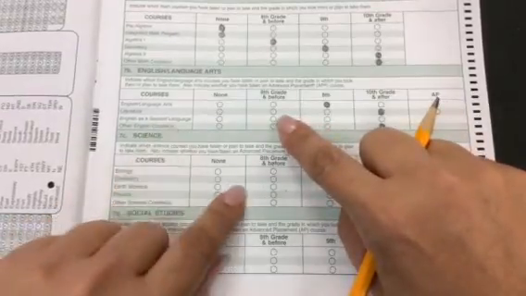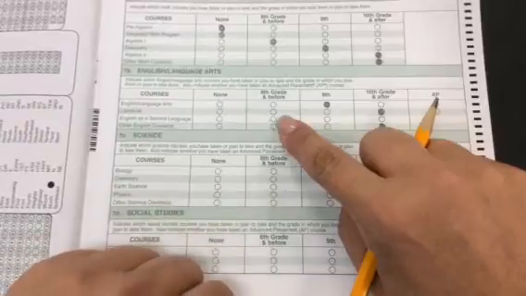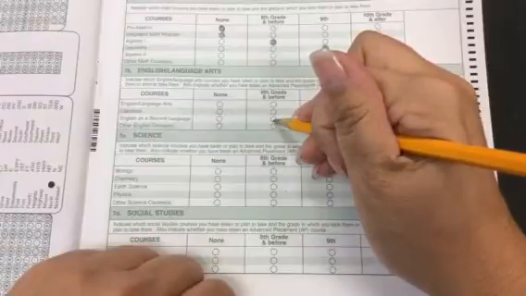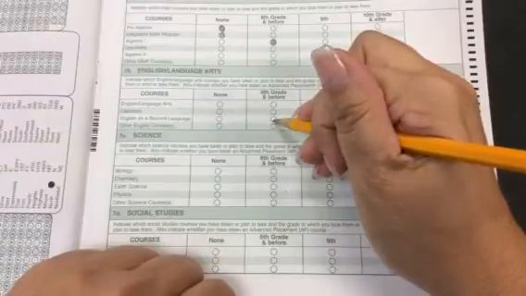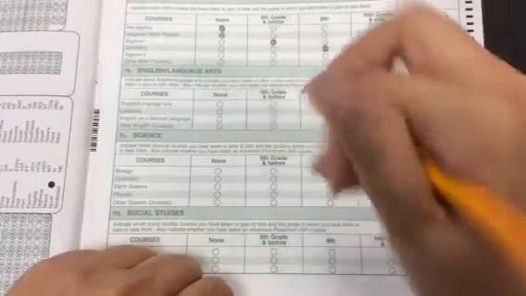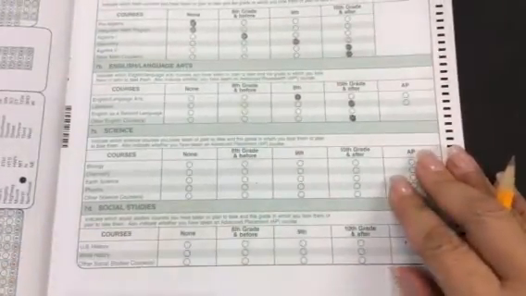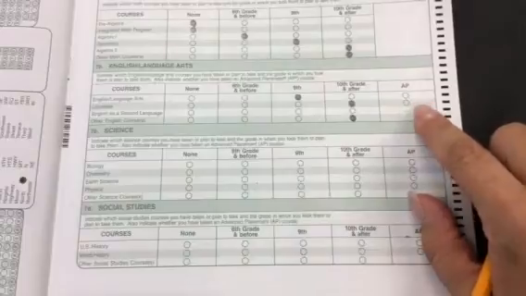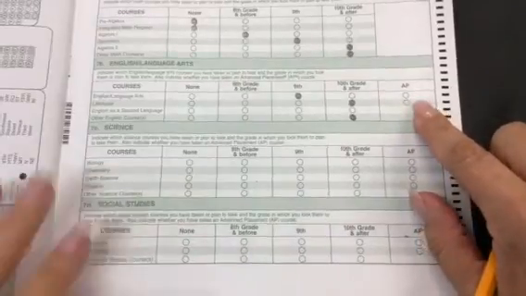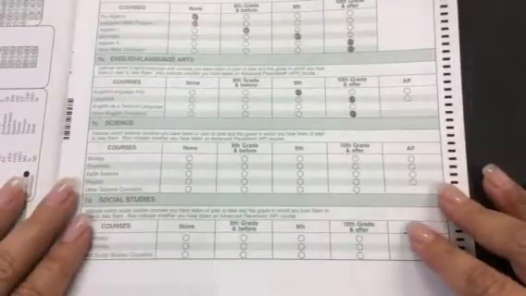If you are currently in a class with Ms. Vasquez and in the 8th grade, you're going to bubble this in. If you are not in a class with Ms. Vasquez, then you are going to bubble none. Perhaps when you enter high school, you'll be taking an English AP course. At this particular time, we're going to leave these blank. Let's move on to science.